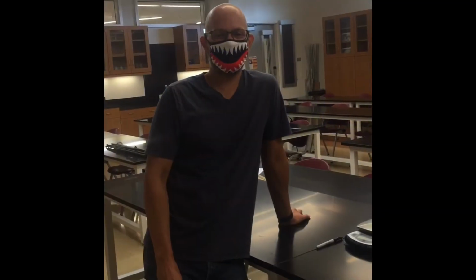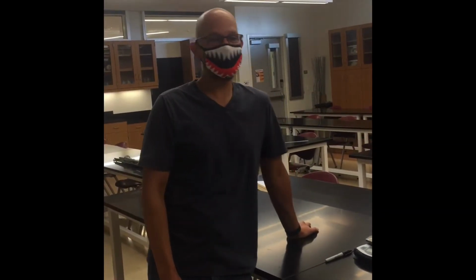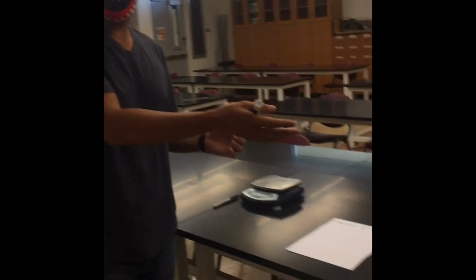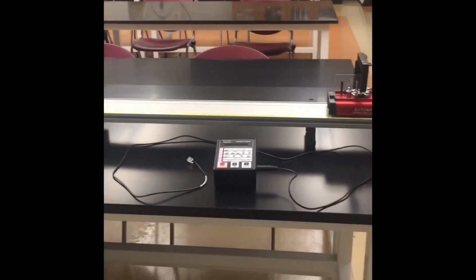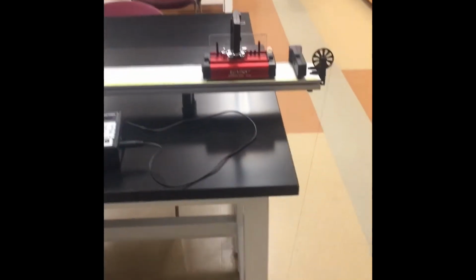Welcome to your next lab. This one's on Newton's second law, and here's the apparatus we're going to use. This is an investigation to see the relationship between net force, mass, and acceleration. So let me show you on paper just a little bit of what we're getting into.